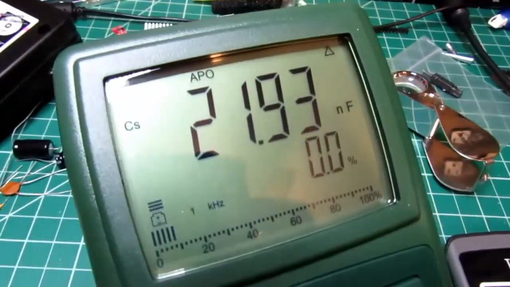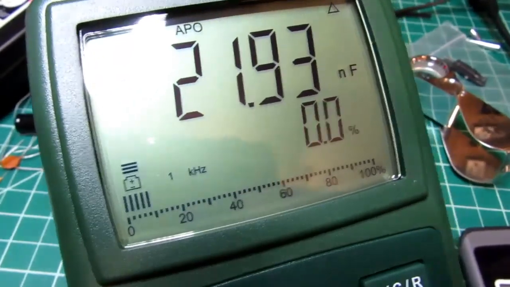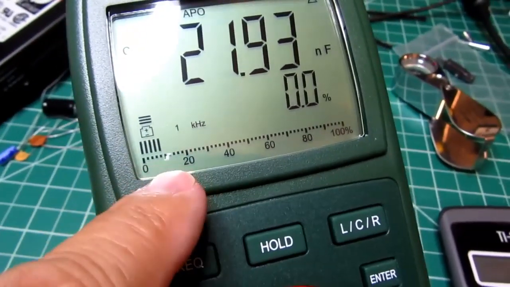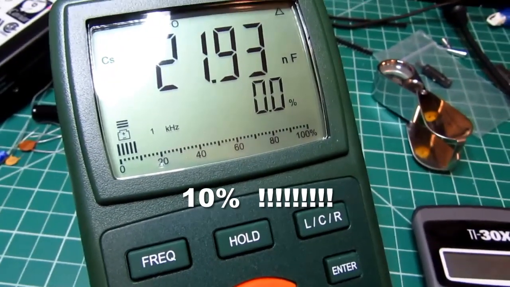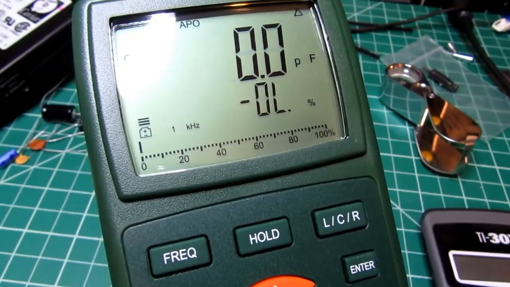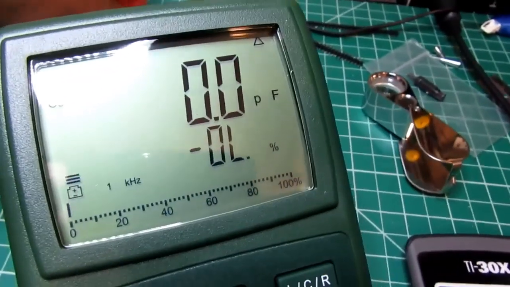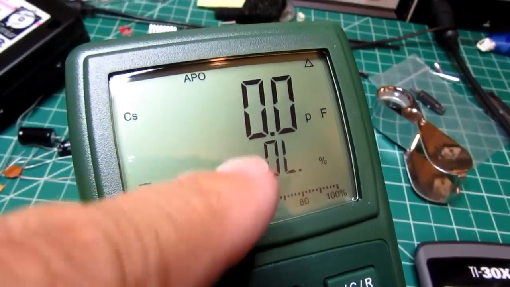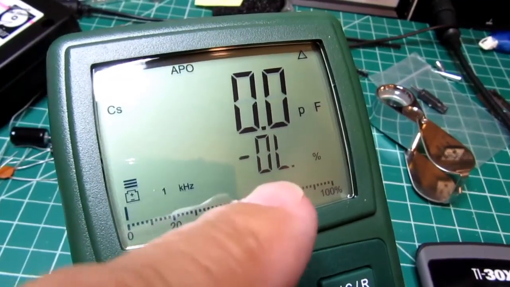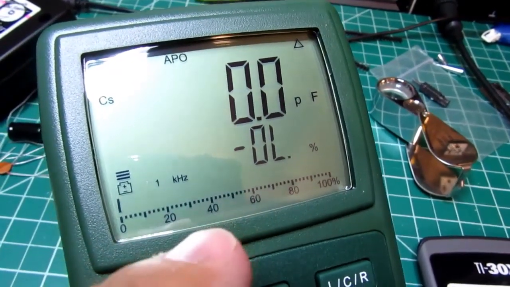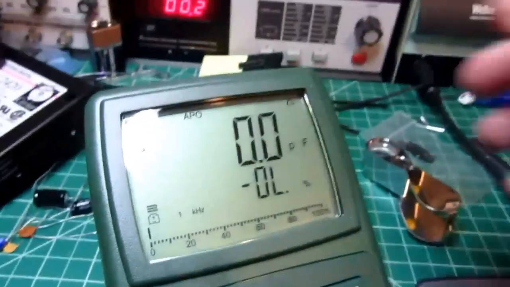Anyway, so it's memorized this component value. It's established 0% here. It still reads 5% here. I remove the capacitor, and that's my reference capacitor, and it's gone to 0 reading here, and it's giving me an overload on the percentage. So in other words, an invalid reading.